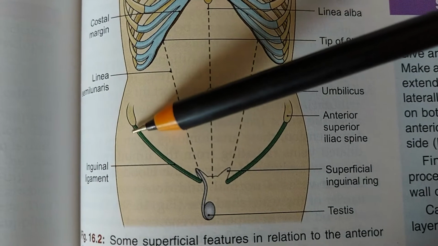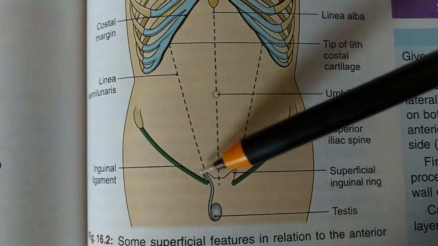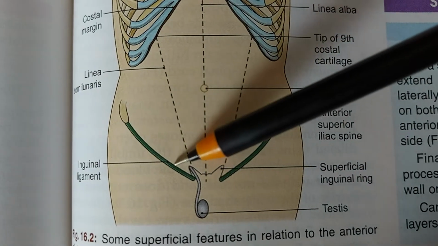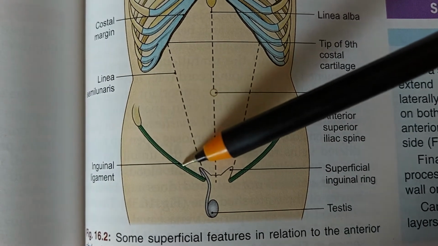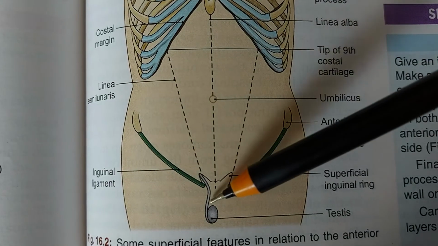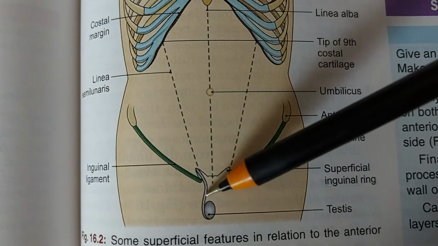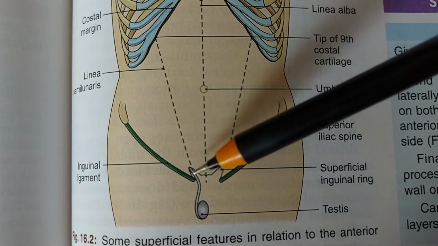The connection of these two bony landmarks is done by a ligament that is known as the inguinal ligament. And at the medial end of the inguinal ligament, there is the spermatic cord.